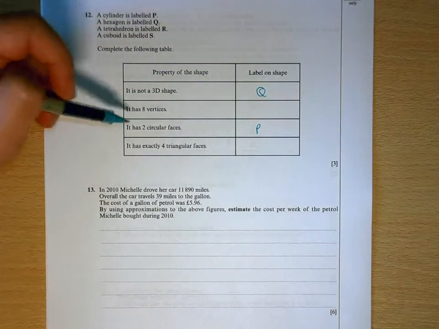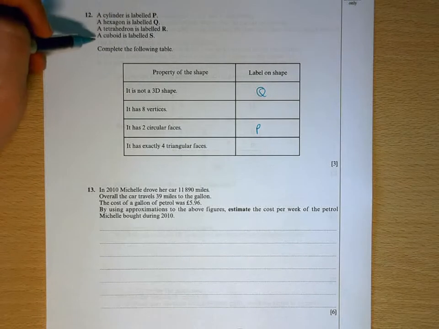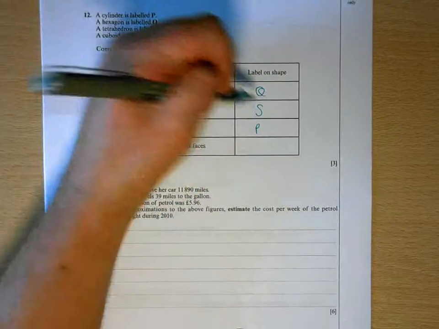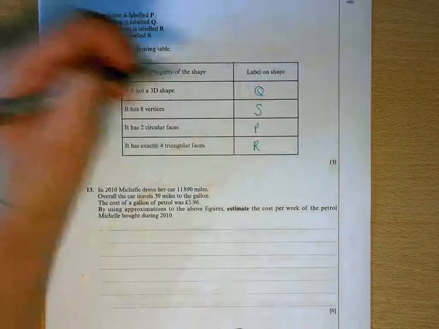And then what have we got left? 8 vertices. It has exactly 4 triangular faces. Well, I know a cuboid hasn't got any triangular faces, so I know that my cuboid must be that, and the tetrahedron is the one that's left, which is R.